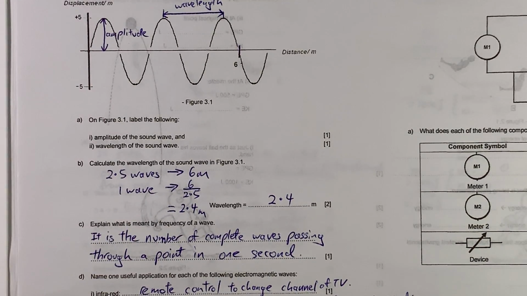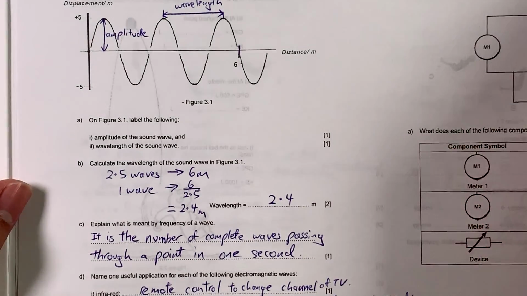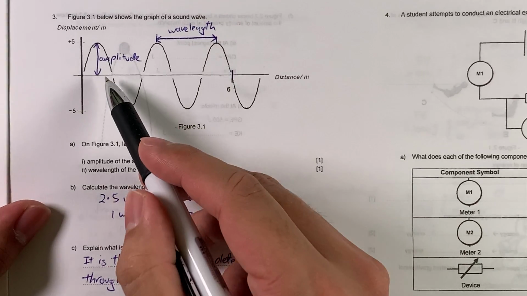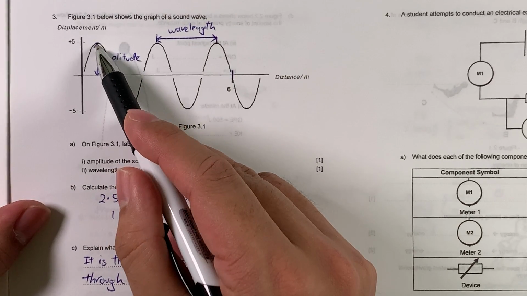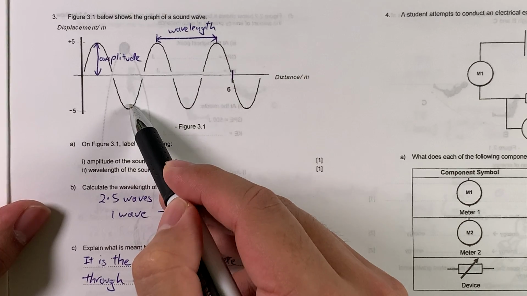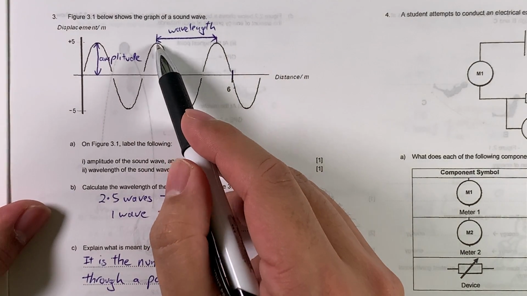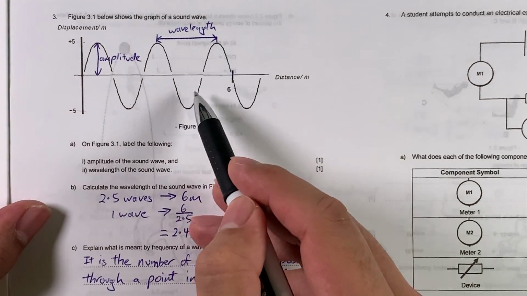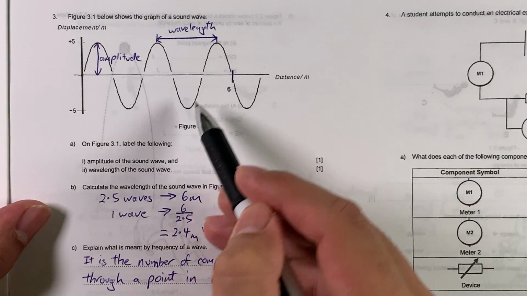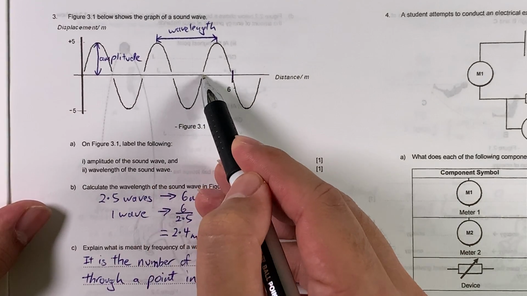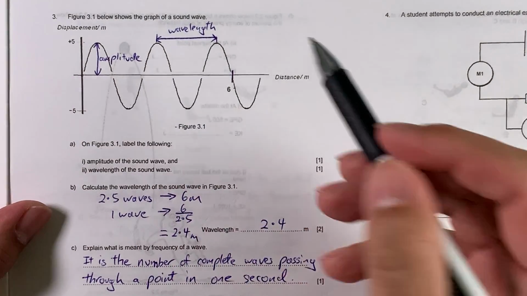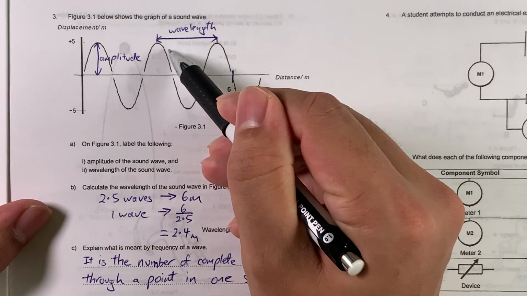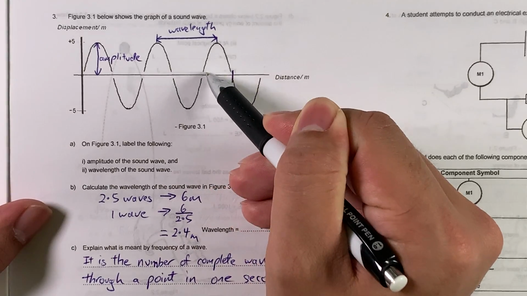Okay, for the next question, down here, part A asks you to find the amplitude and wavelength. Amplitude is always from the rest position to the highest point, or the rest position to the lowest point. Wavelength, on the other hand, there are three ways to see it: from crest to crest, trough to trough, or rest point to the third rest point. 1, 2, 3. So basically the general idea to see one wavelength is you must see a complete crest and a complete trough.